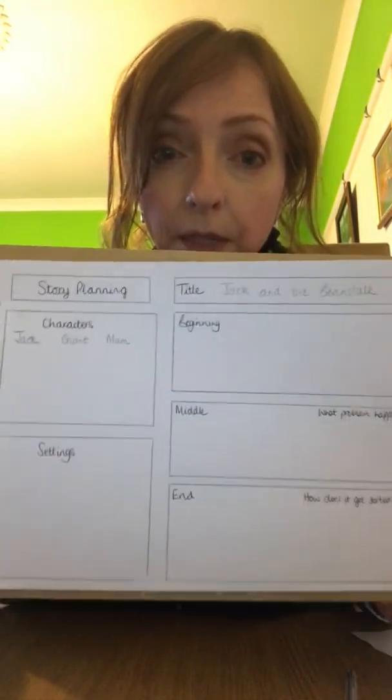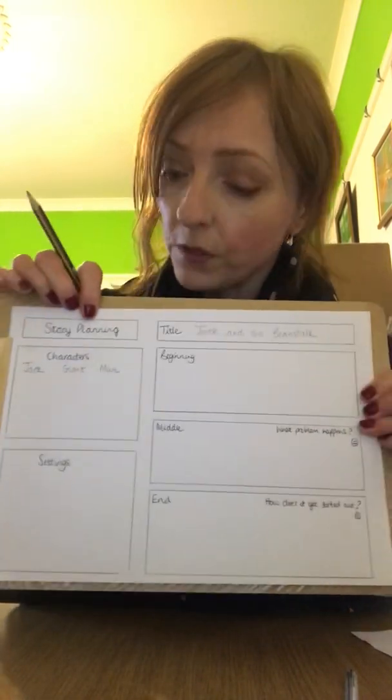Now that you've had a chance to look through the slides and you've listened to my synopsis of what happens in each of those slides, I want you to take a look at your story planner. I couldn't print mine out, so I had to draw mine, but it's the same format as yours. I totally understand when you have technical problems at home, it's really annoying, but anyway, here's mine. So I've got story planning here and the title, and I've already filled in Jack and the Beanstalk.